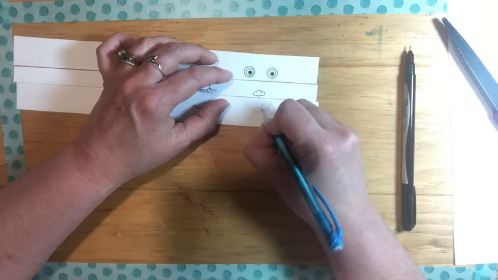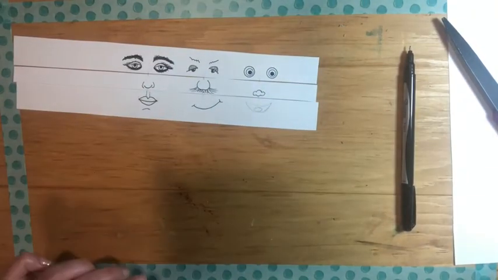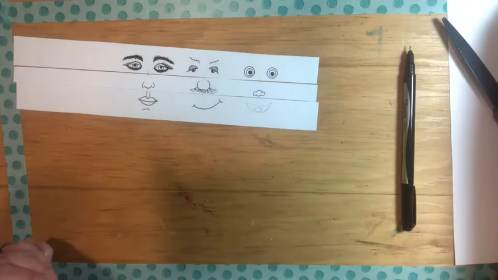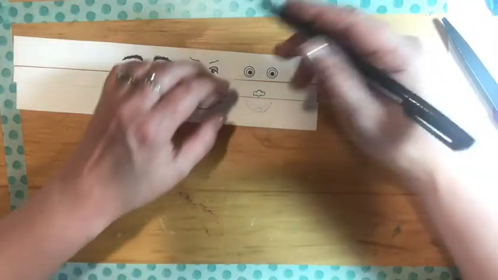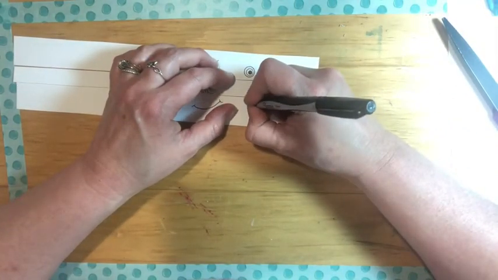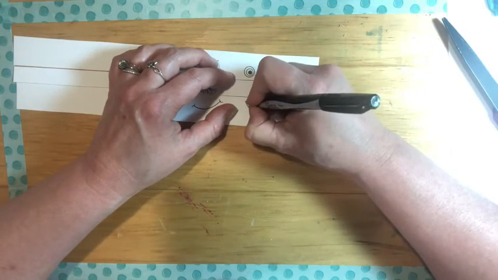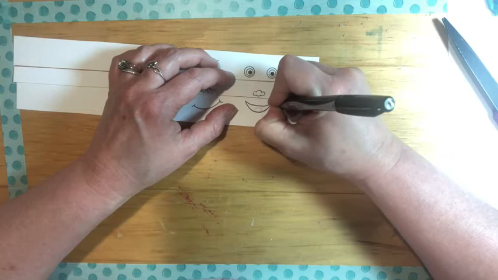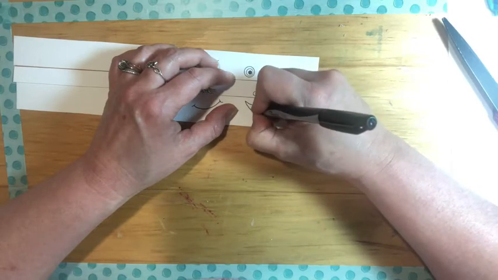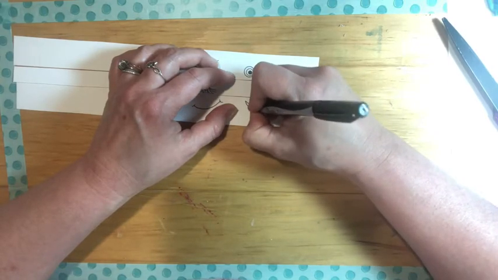Maybe you're not quite as focused, maybe you didn't sleep as well, maybe you drink some caffeine. You guys shouldn't be drinking caffeine, but maybe you did, and it might make you shaky. So I'm having a little bit of a bad drawing day, but that's okay. Okay, here we go.